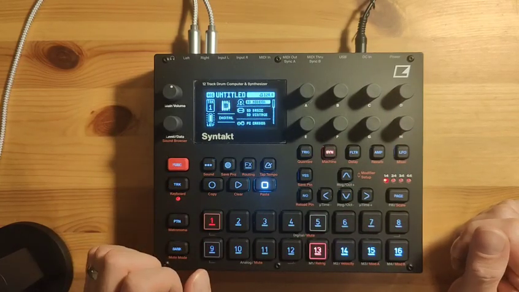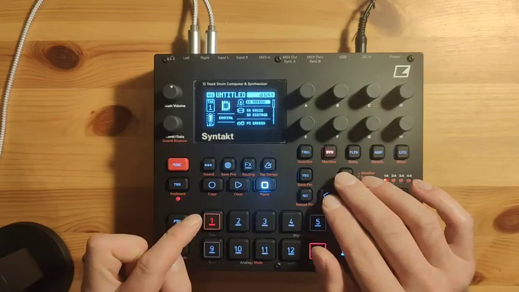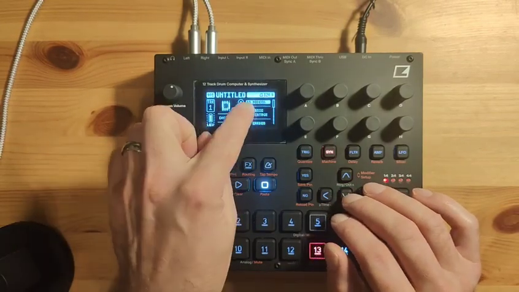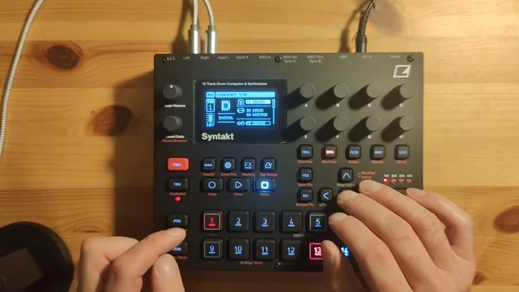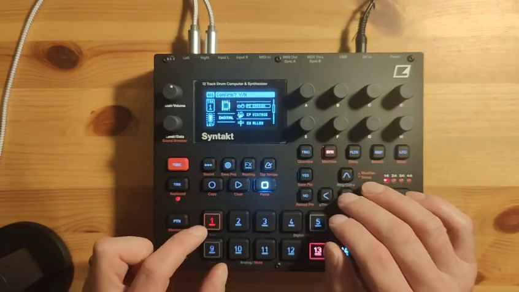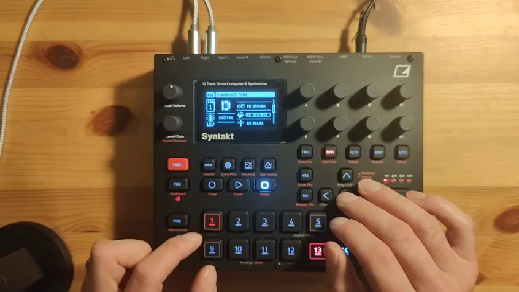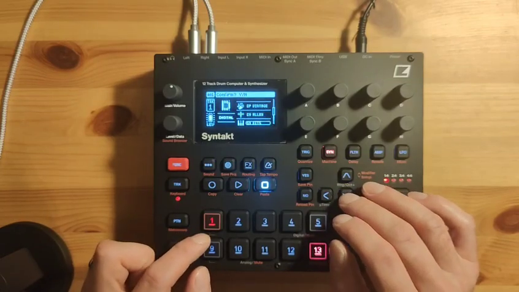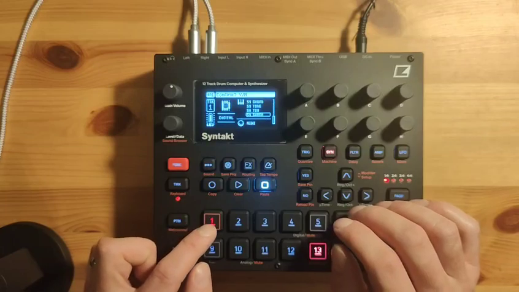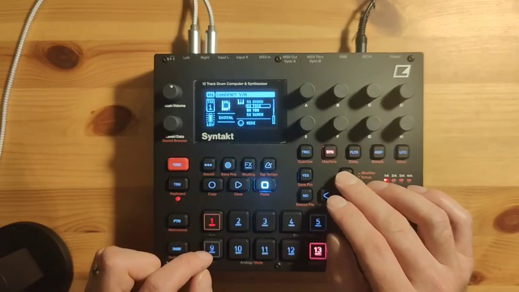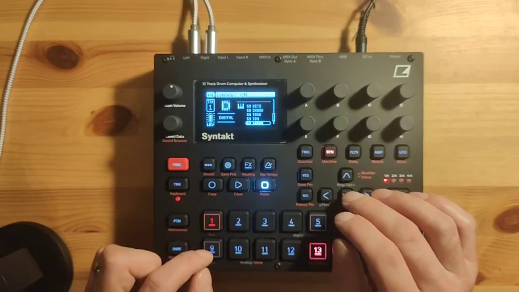If I go into that, I can see that I can select a bass drum synth, or 2 different types of snare drum synth, or a percussion synth, or a clap synth, or a cymbal synth, or 5 different types of tone synthesizer.